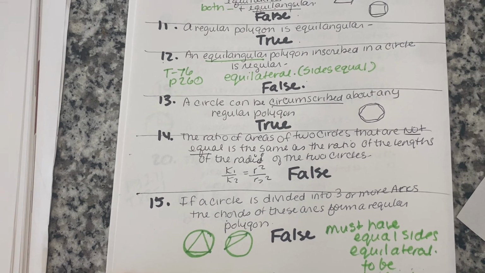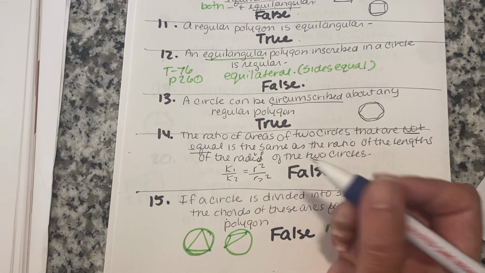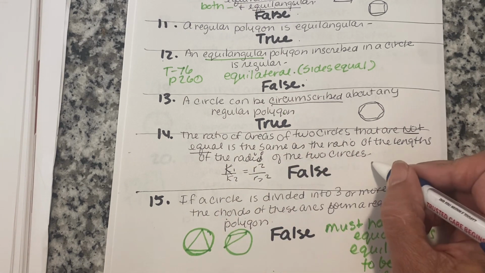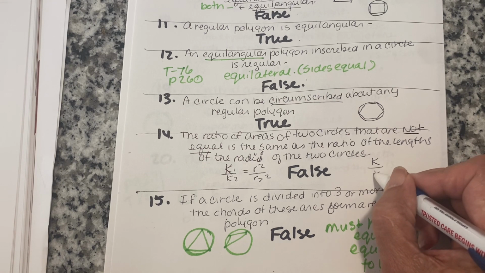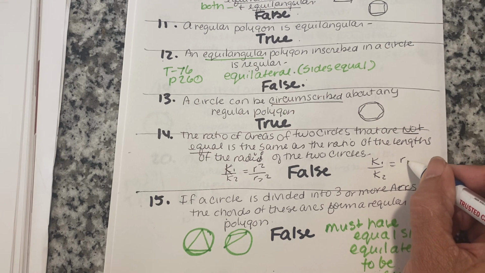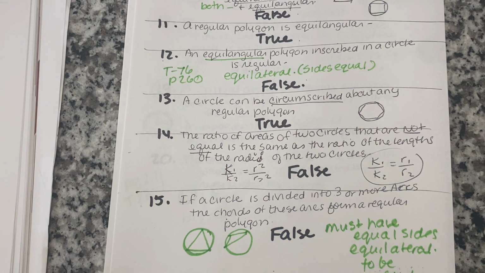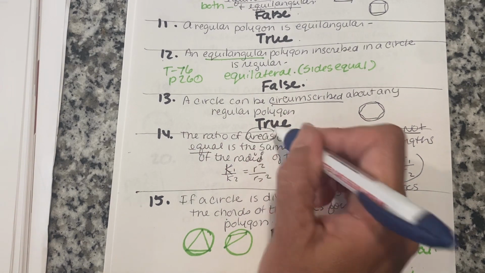Number 14. The ratio of areas of two circles that are not equal is the same as the ratio of the lengths of the radii of the two circles. So we're talking about ratios. Basically it's saying you have an area of 1 and an area of 2, and it equals the radii of 1 and the radii of 2. This is not true, because we're dealing with area. You have to square them.